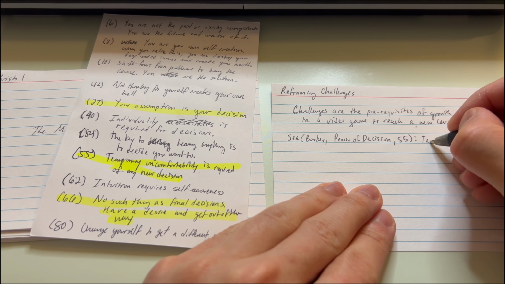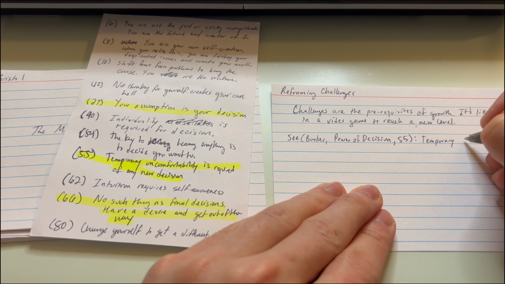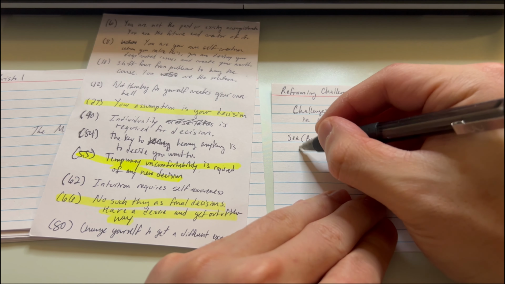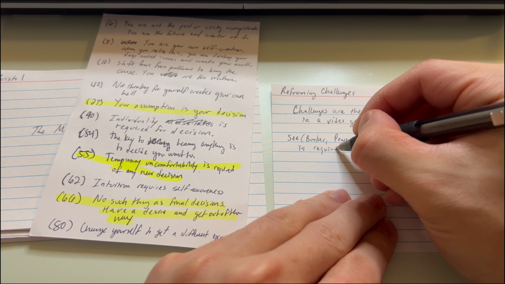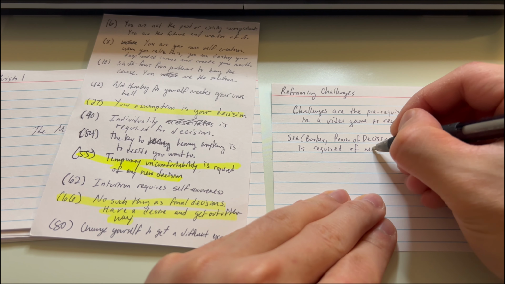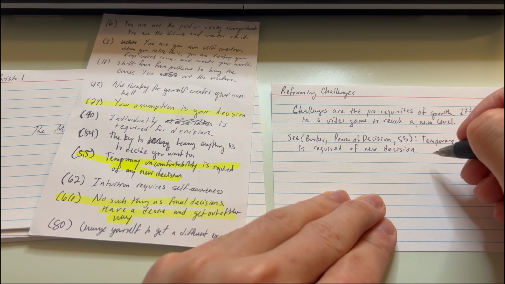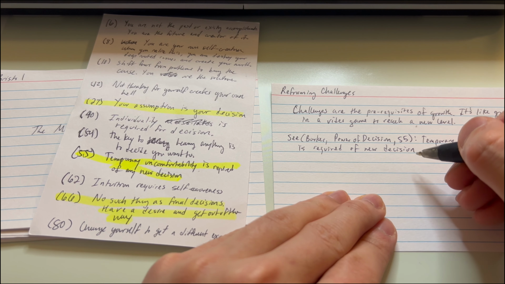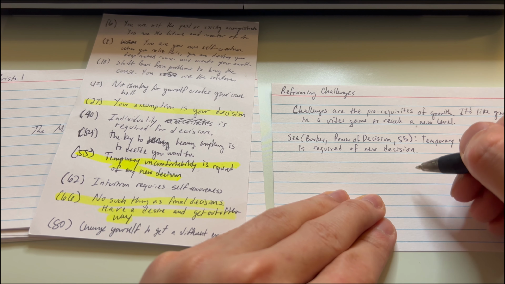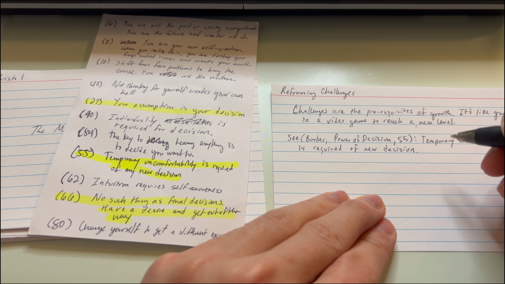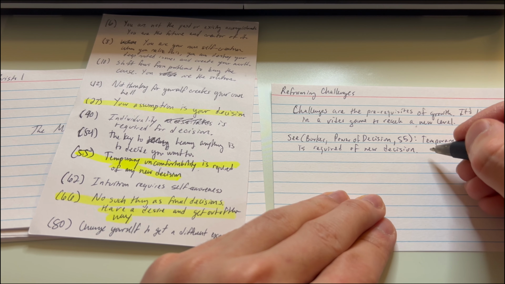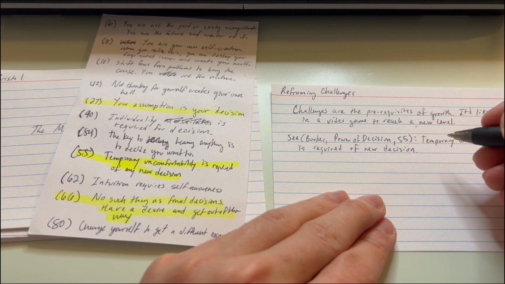I'm going to write exactly what was on that note here. So temporary uncomfortability is required of any new decision. Now, to add on to this, I'm not just going to leave it there, right? I'm going to keep going through the loop of the Feynman method. So basically, I'm going to add my own personal take on this.